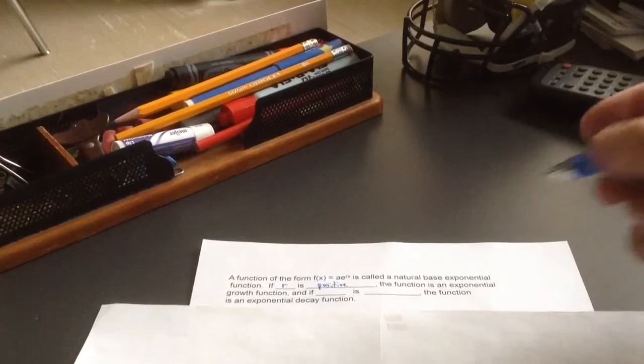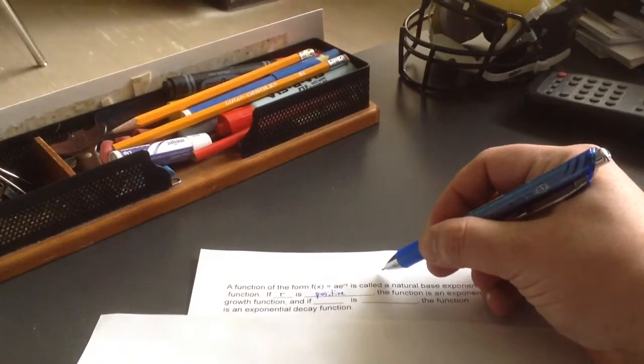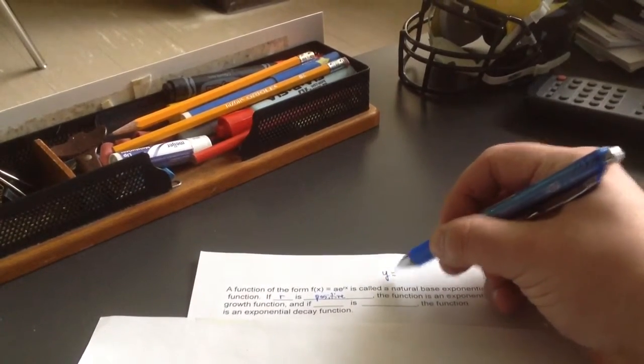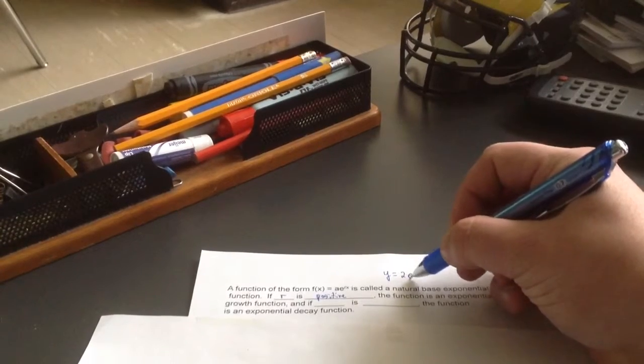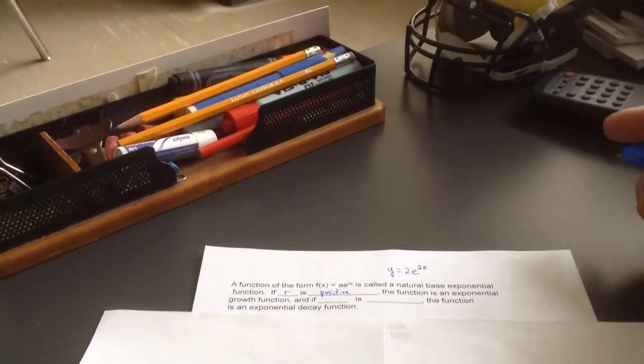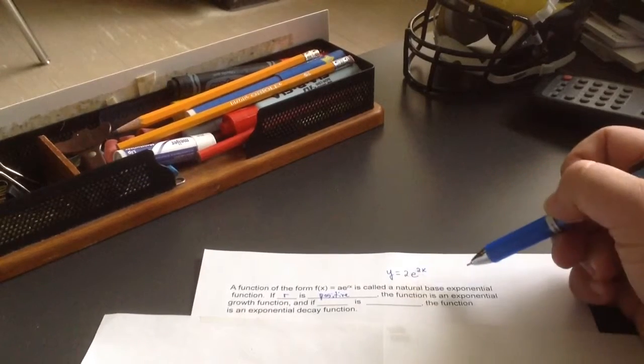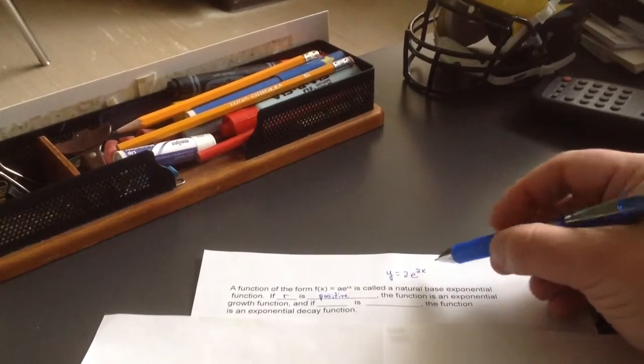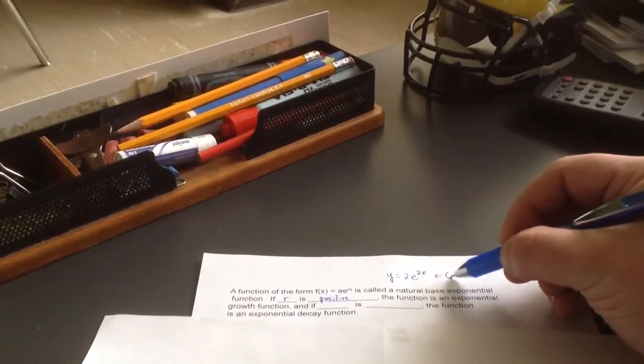An example of that would be 2e to the 2x. Notice the 2 is a positive number in front of x, and so we would say that that's going to be exponential growth.